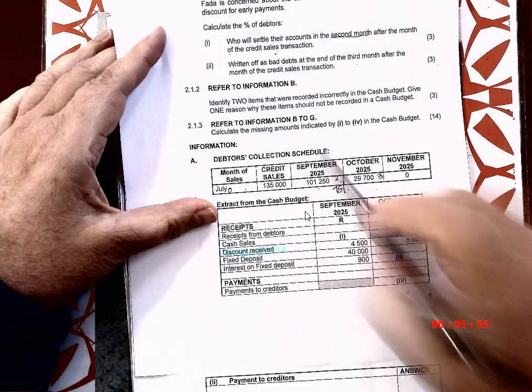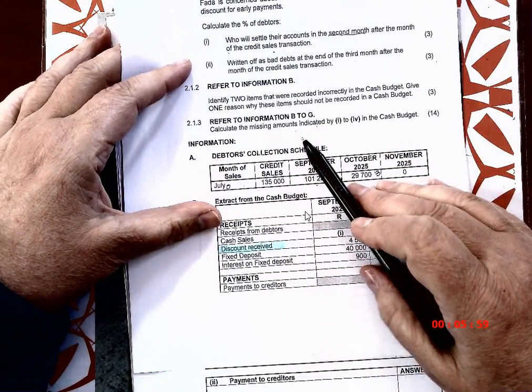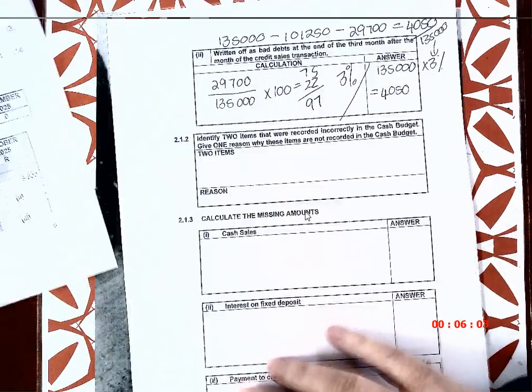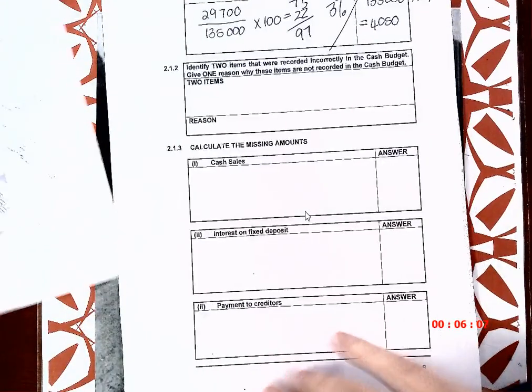Okay. Next one. Refer to B2G. Calculate the missing amounts, I2V, 5. Okay, I24, sorry, I24. It sounds like a song, I24.